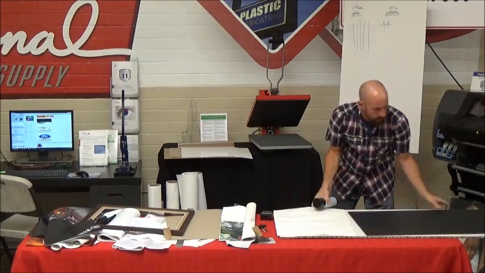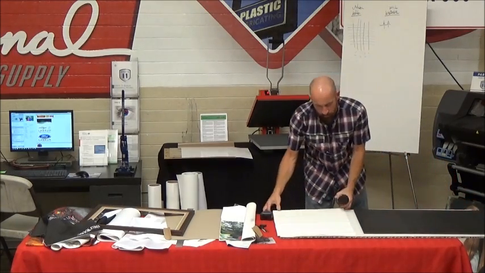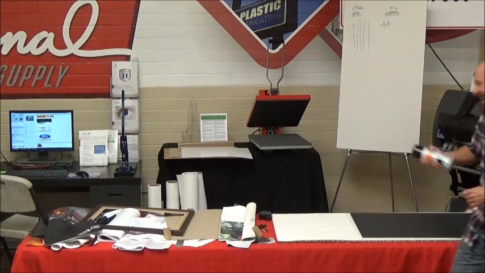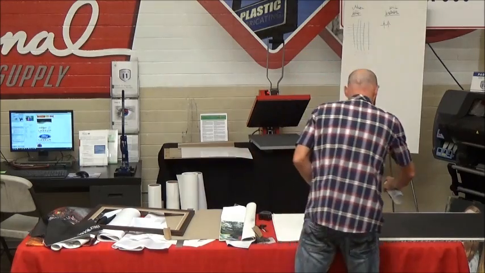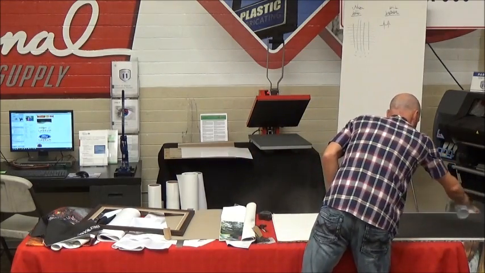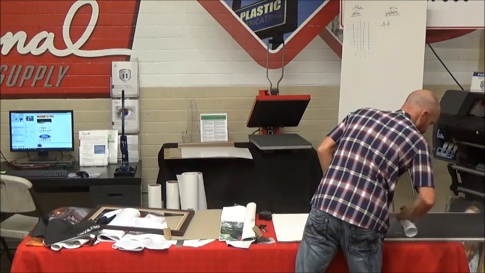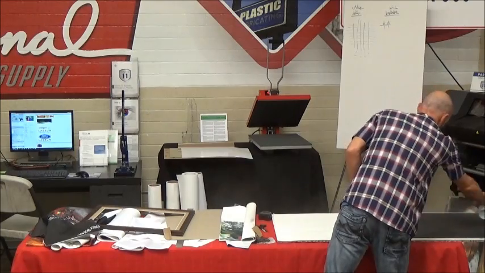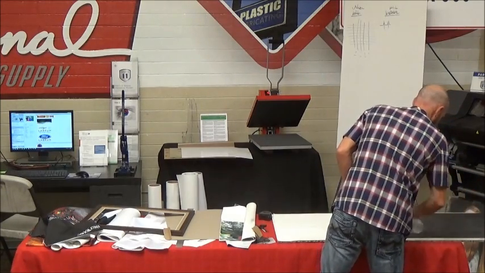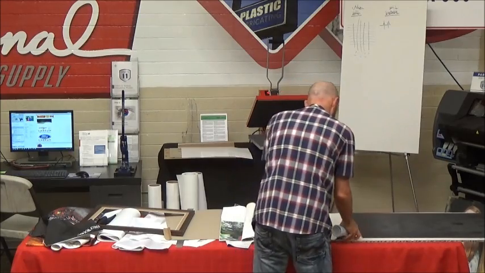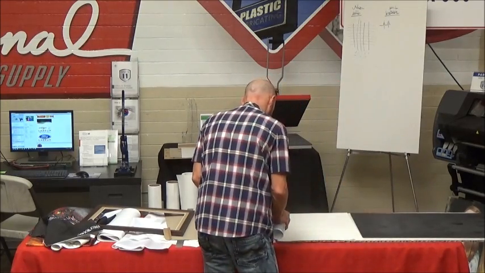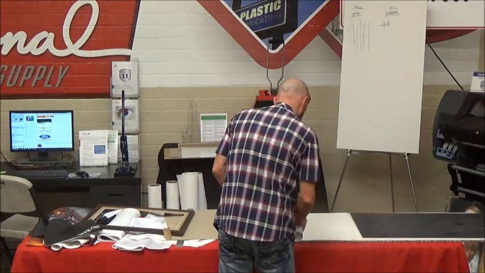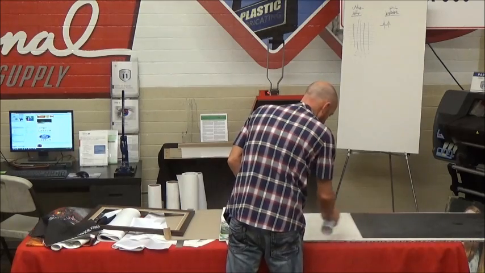So I'll do that now. And then wait just literally maybe a minute. I'm going to spray from this direction so I don't get anybody with overspray. You just want to let it get tacky enough that you can lay it down.